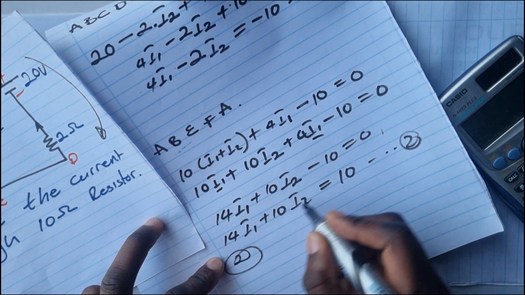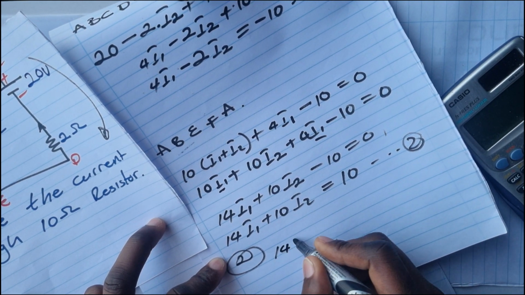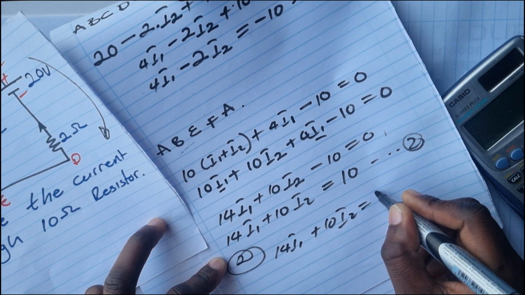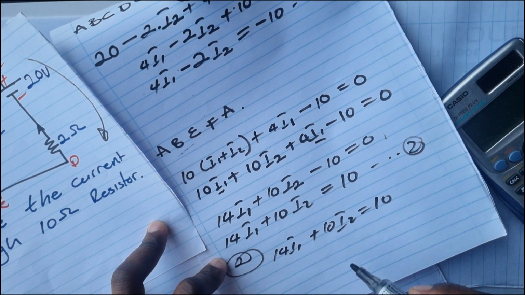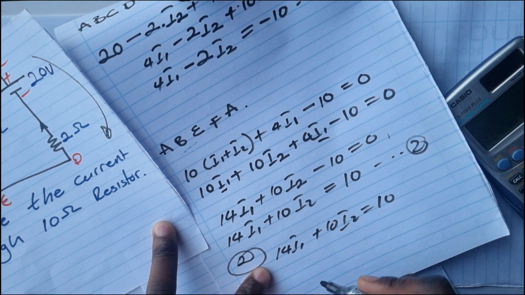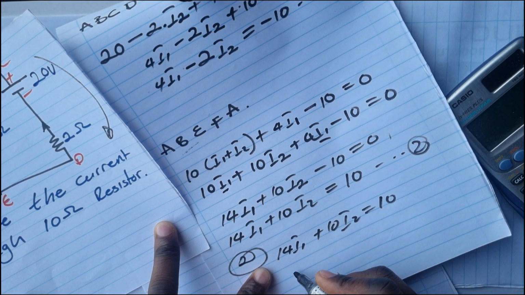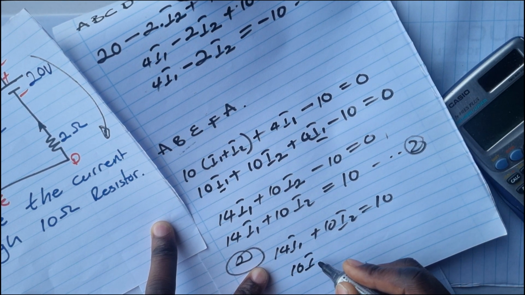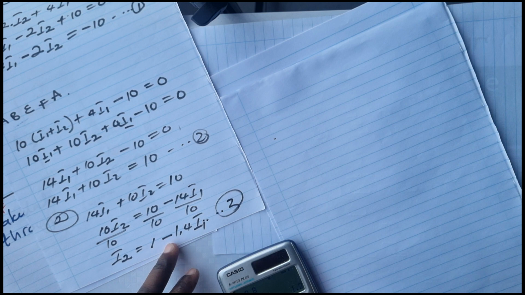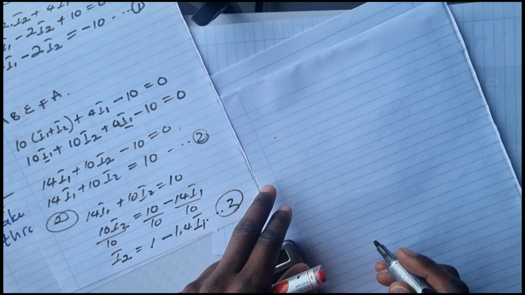So equation 2 is 14 I1 plus 10 I2 is equal to 10. Then I'm going to make I2 the subject of the formula. Then I'm going to be left with 10 I2 is equal to 10 minus 14 I1. Now this is going to be our equation 3.